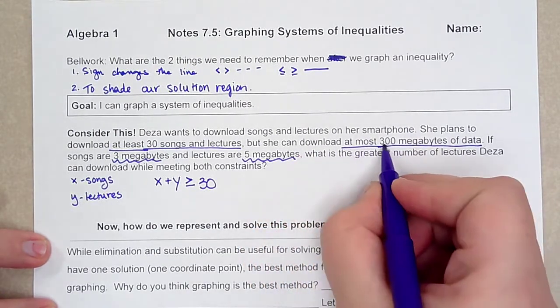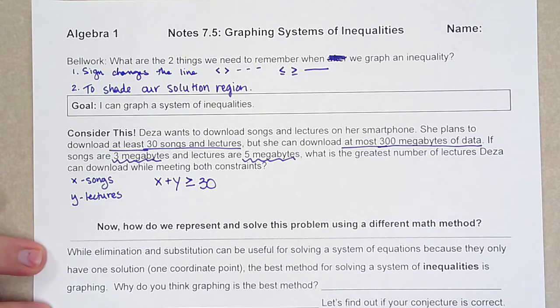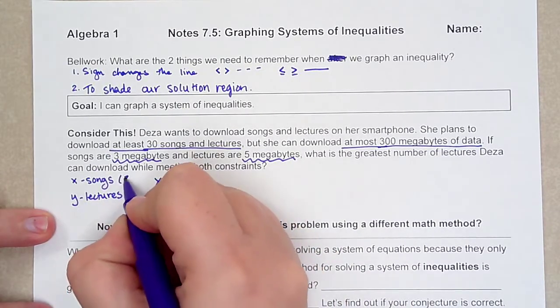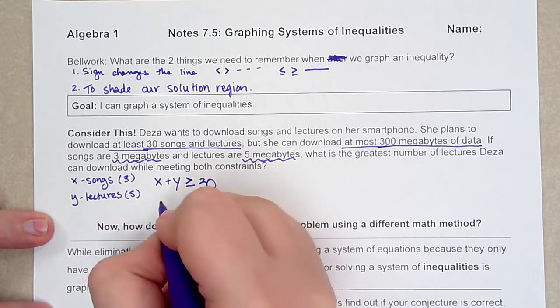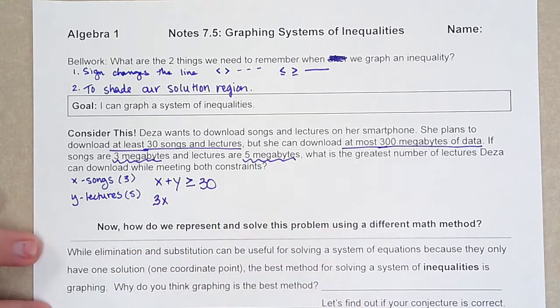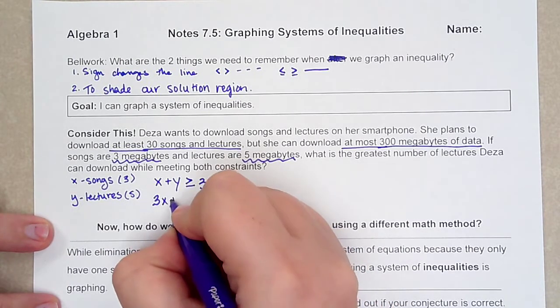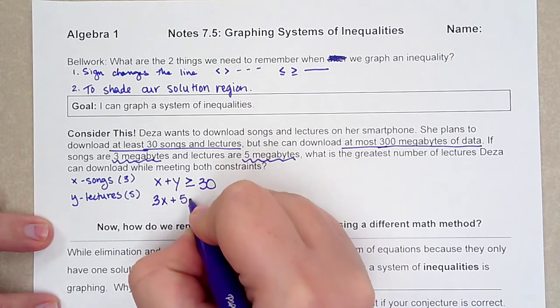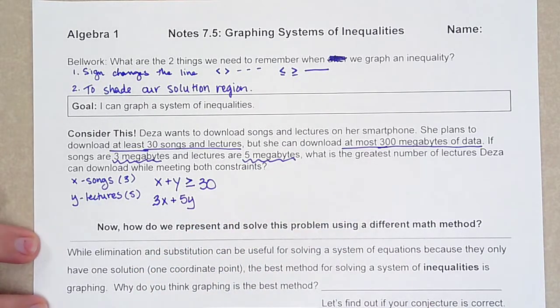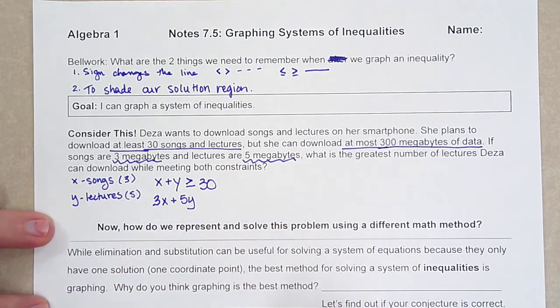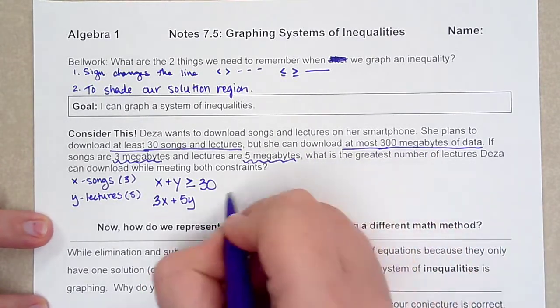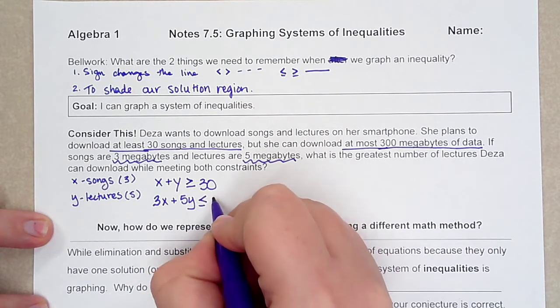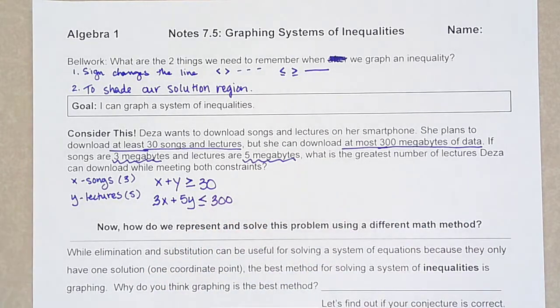However, it says she can download at most 300 megabytes of data. Now I know that songs are 3 megabytes and lectures are 5. So I'm going to have to multiply my number of songs times 3 to tell me how much data those are going to use. I then have to add the megabytes per lecture, which is 5 per lecture. And when I add those two numbers, my total megabytes have to be at most 300. So 3x + 5y needs to be less than or equal to 300 megabytes of data.